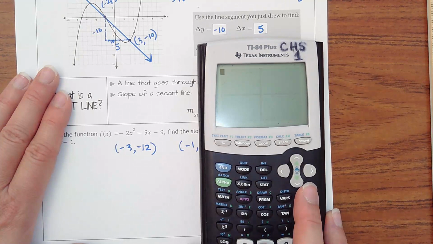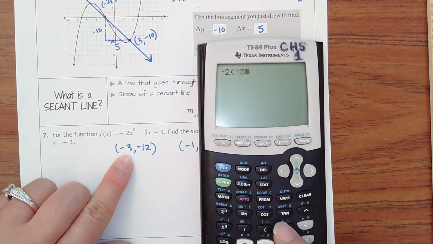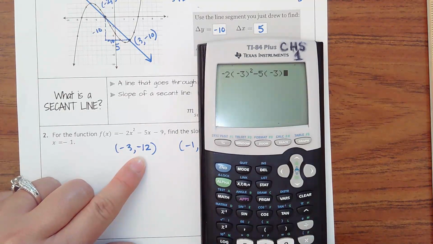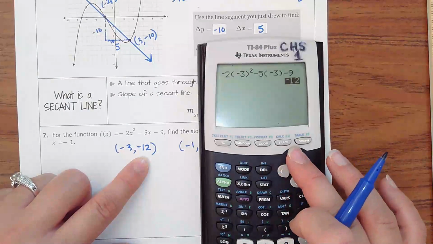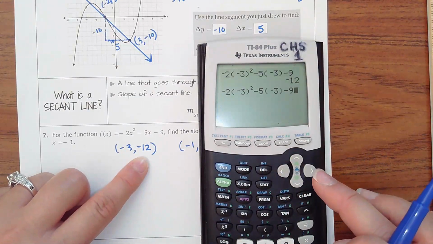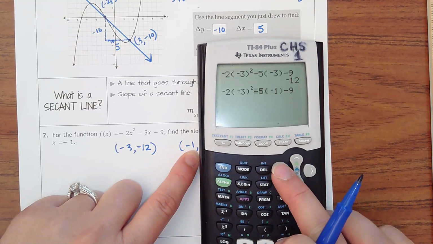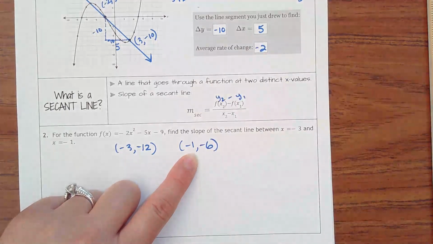Or you could simply plug it in. Say -2 times (-3) squared minus 5 times -3 minus 9. That got me -12. And then you could copy this and change it to -1 instead and get -6. But either way, you're finding those points.